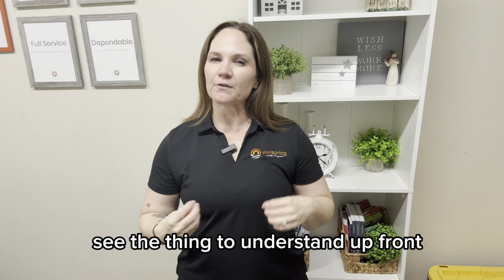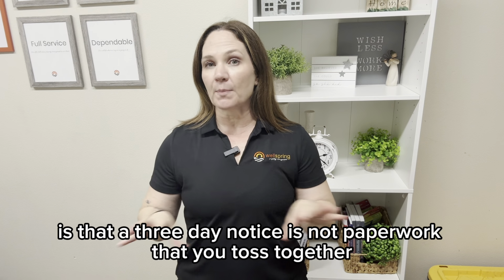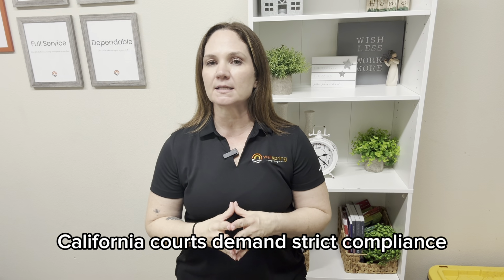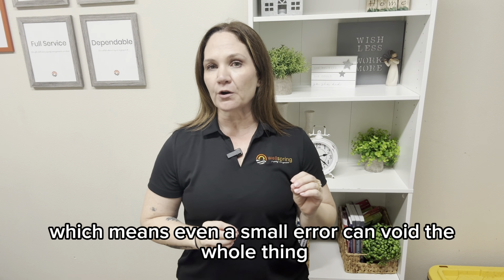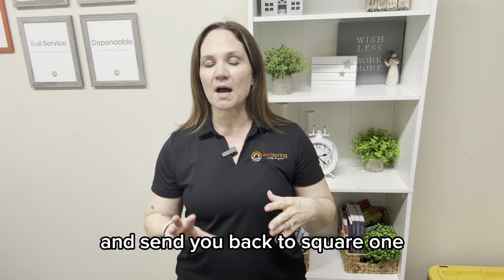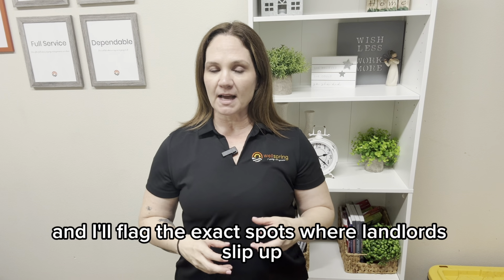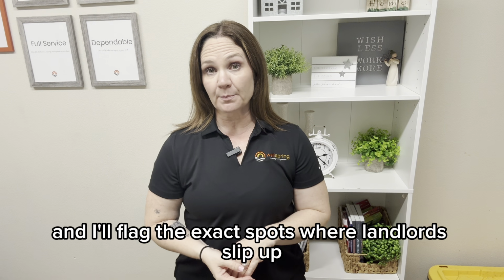The thing to understand up front is that a 3-day notice is not paperwork that you toss together. California courts demand strict compliance, which means even a small error can void the whole thing and send you back to square one. So we're gonna go step by step, and I'll flag the exact spots where landlords slip up.